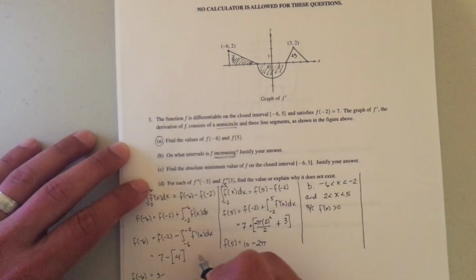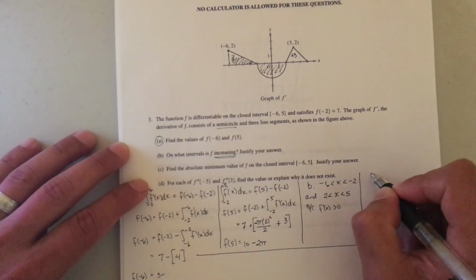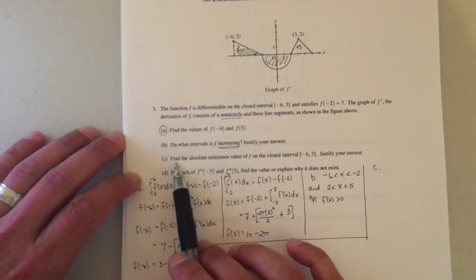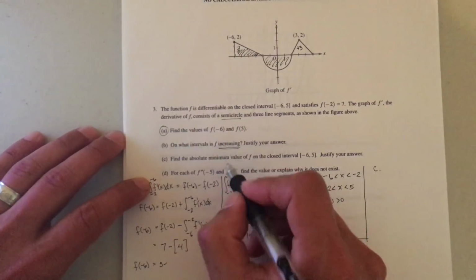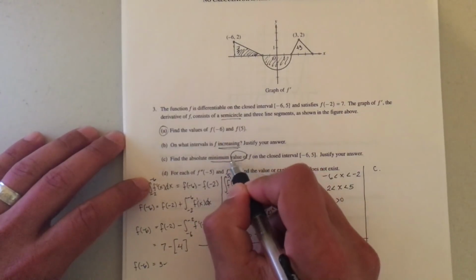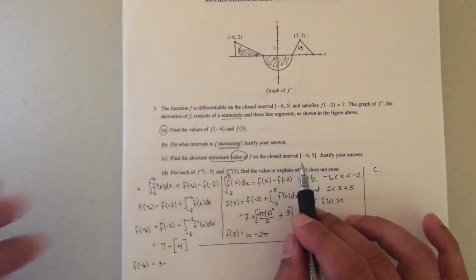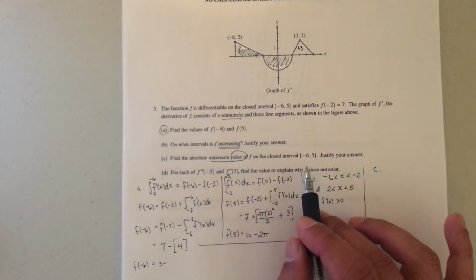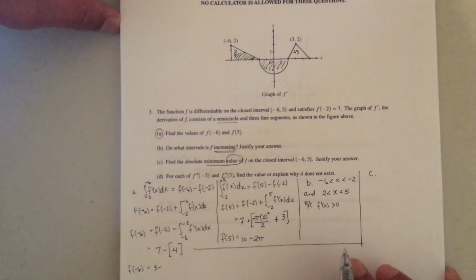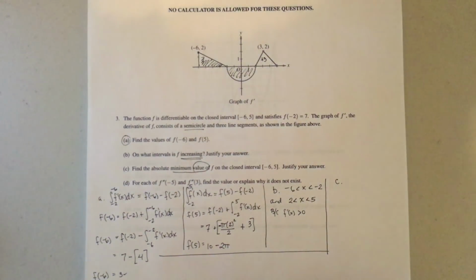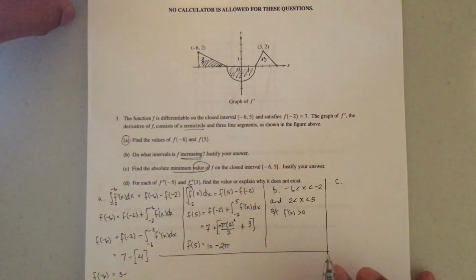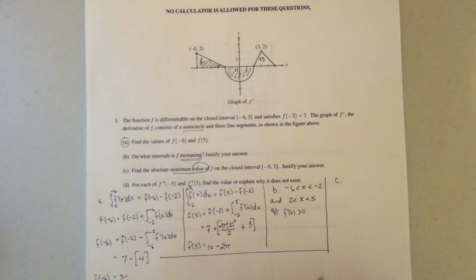Let's go ahead and do part C over here. It says find the absolute minimum value of f on the closed interval from negative 6 to 5. Okay. So now, when I see minimum, maximum, I'm already thinking first derivative, set it equal to 0, find my critical points, do the number line. And hopefully that's what your teachers also taught you.